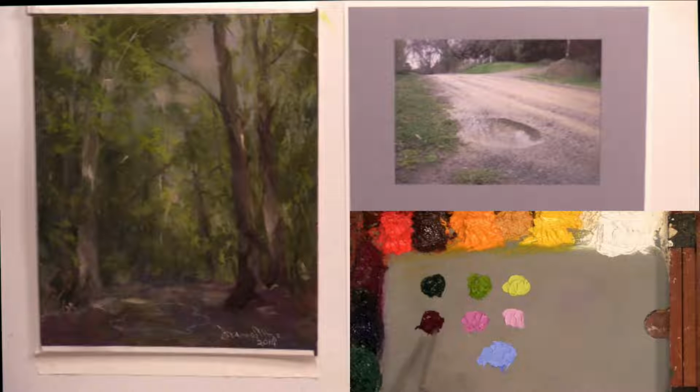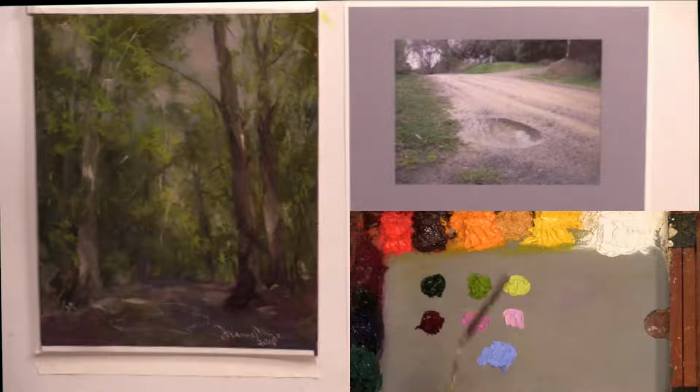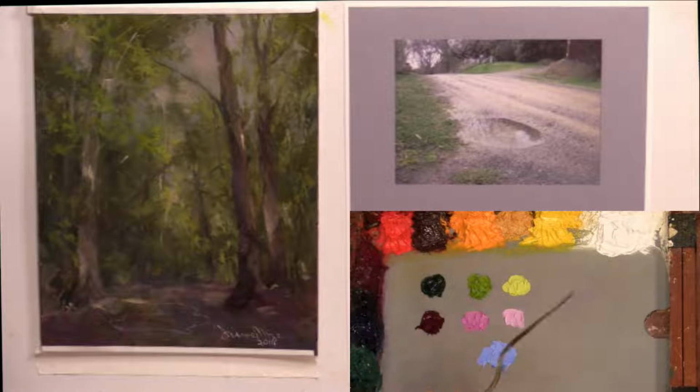Okay, now this line is for the complement of yellow-green. This is yellow-green and this is red-violet, which is the complement of yellow-green. That enables me to adjust the saturation of that. Now, all that's just information about how to use color.